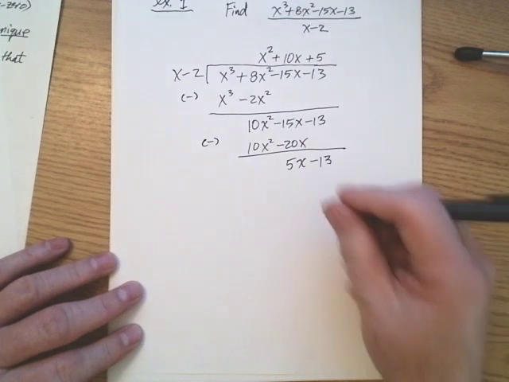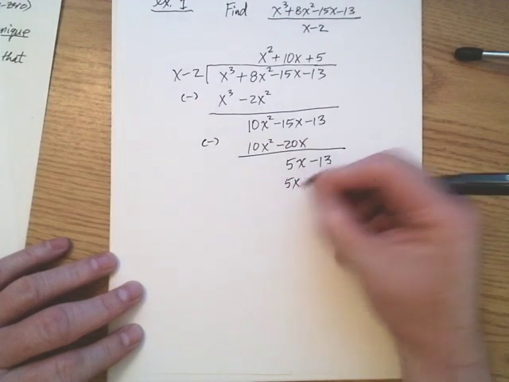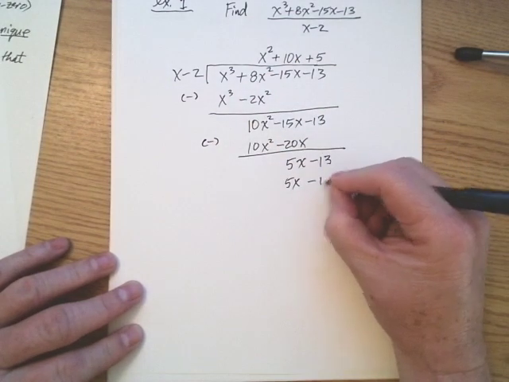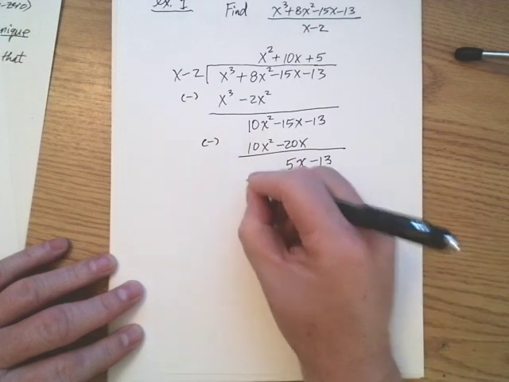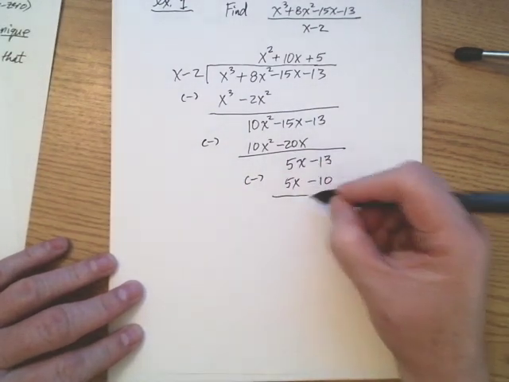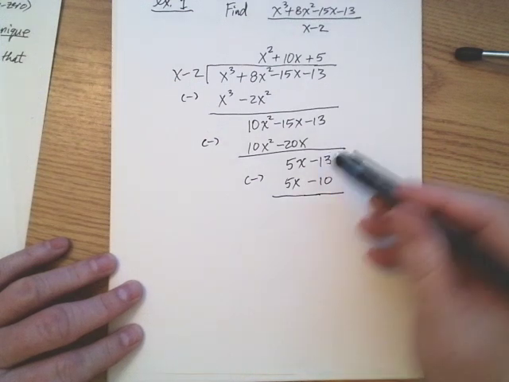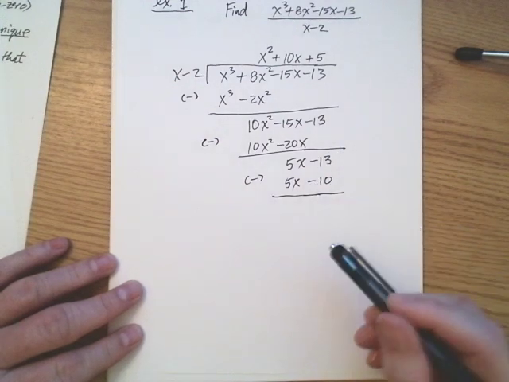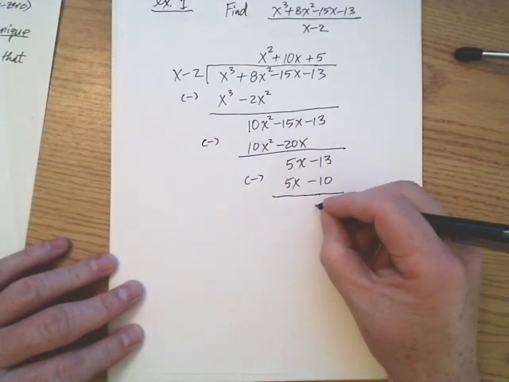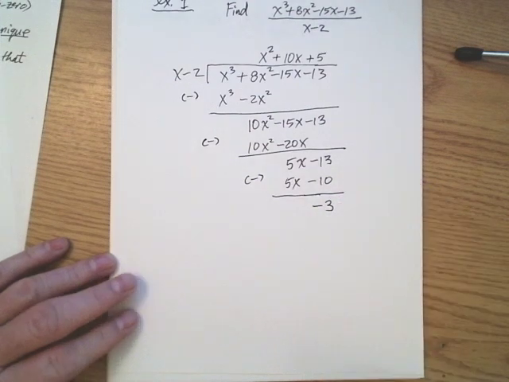Now multiply with the 5 like we were doing before. The 5 times the negative 2 is negative 10. Like always, what do we do? We subtract. The 5x's will cancel because I set it up precisely that way. Negative 13 minus negative 10 is negative 13 plus 10, which is negative 3.